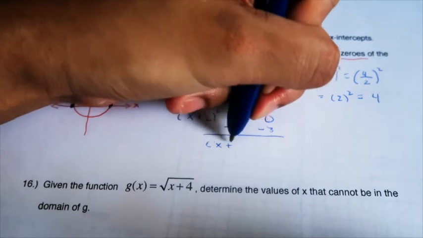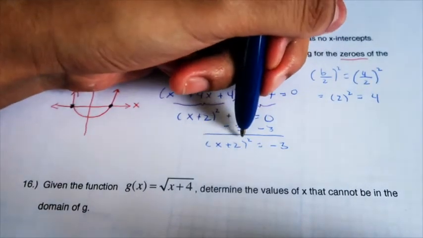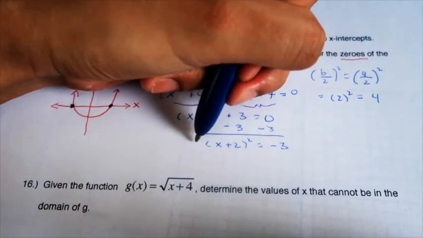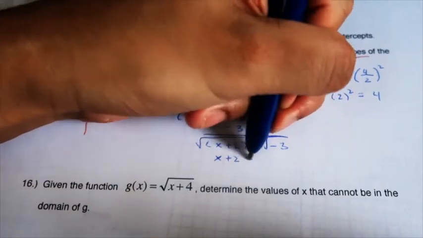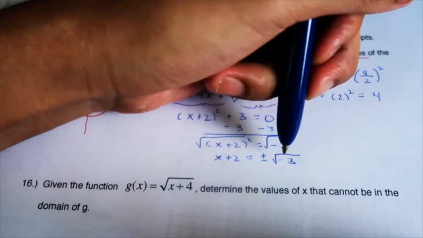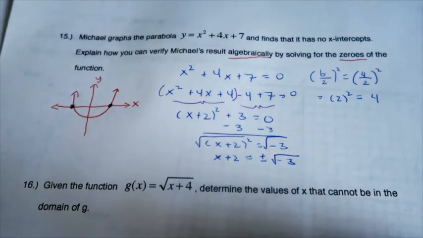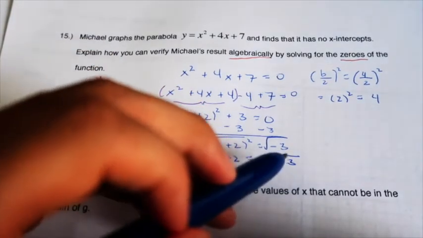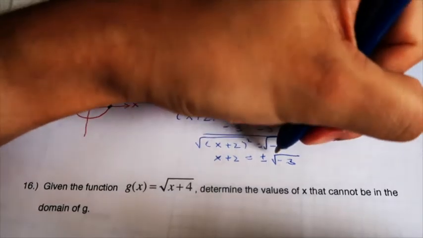We have (x + 2)² = -3. Now to get the inverse function of this would be to find the square root. And we have x + 2 = ± the square root of -3. However, if we look at this, we have -3 in the square root, and we know that it's not possible to find the square root of a negative number. So it's not possible. I'm going to write that right here.